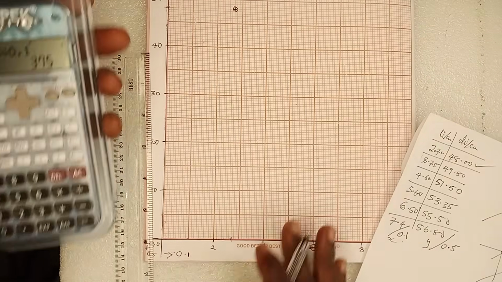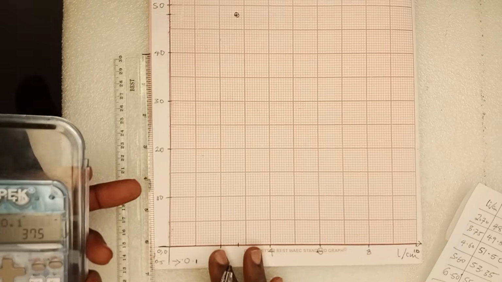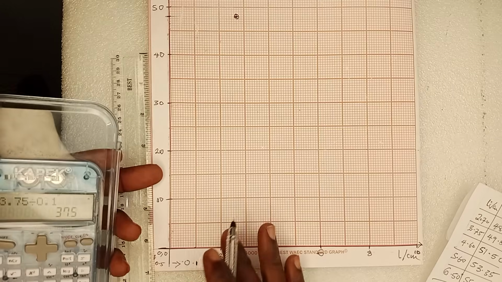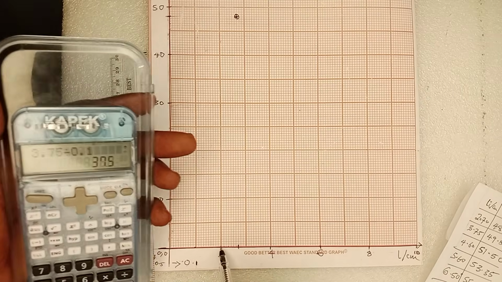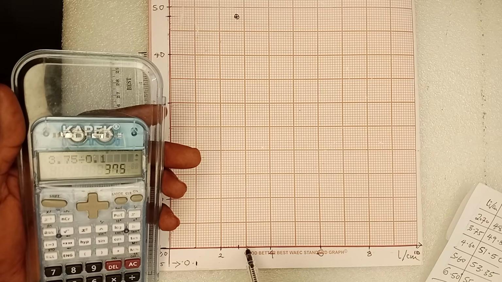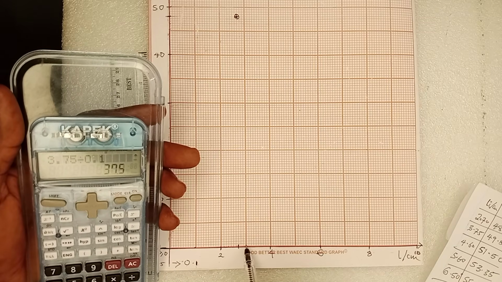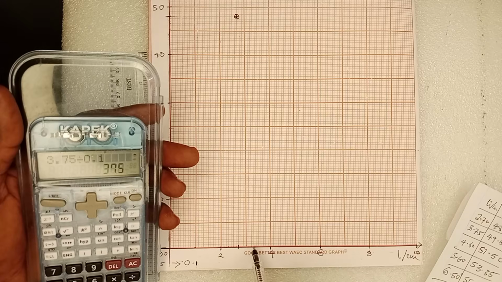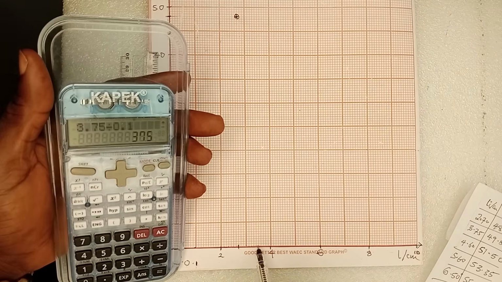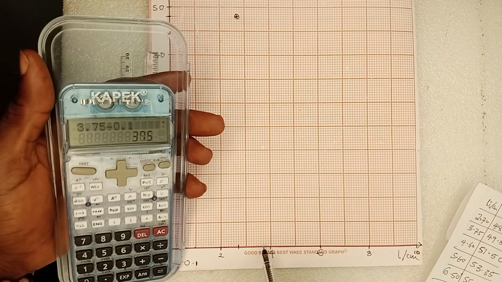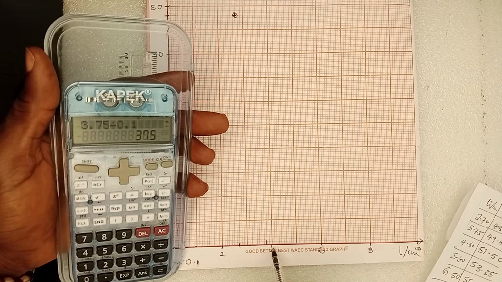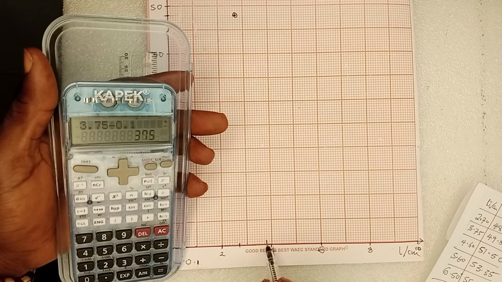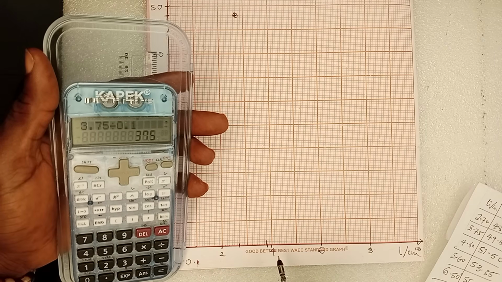So let's do it again. This is 10, 20, 30. Let's count 8. 1, 2, 3, 4, 5, 6, 7, 8. 38 small boxes will give you exactly 3.75.